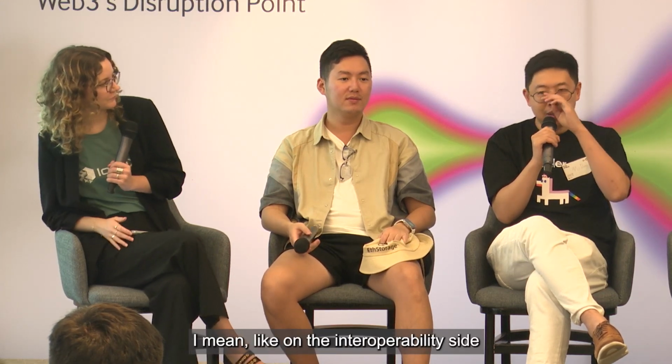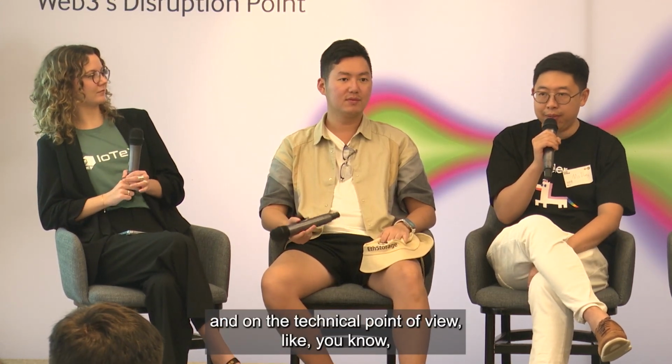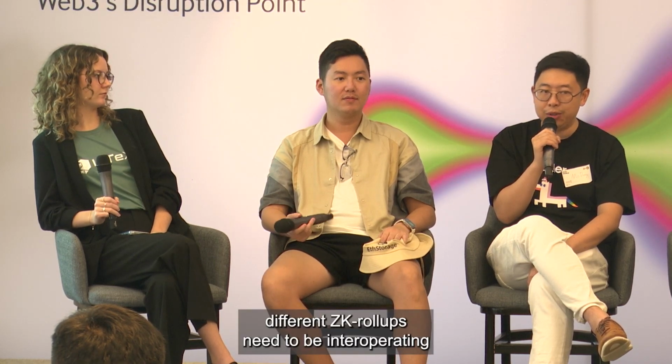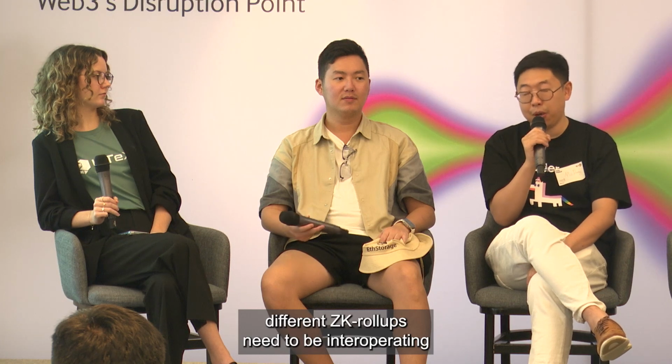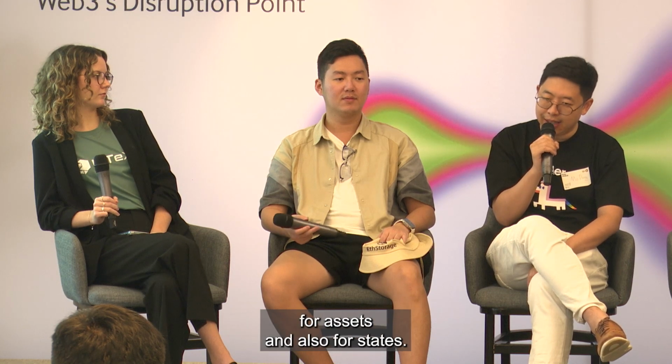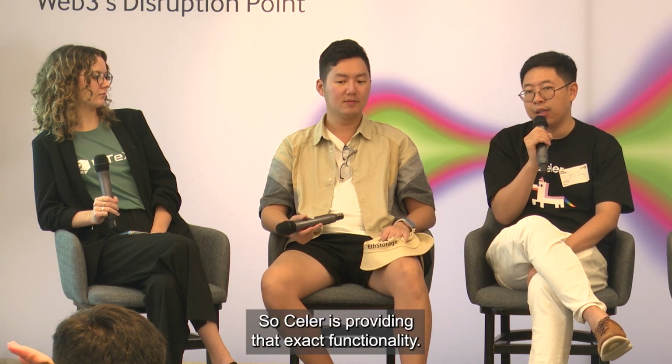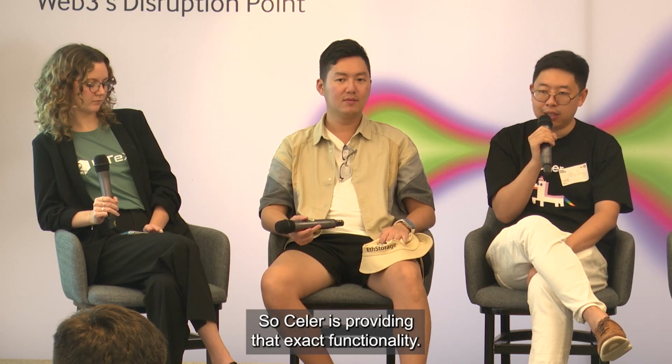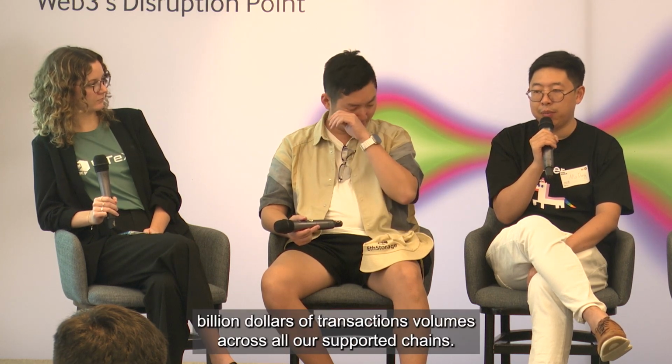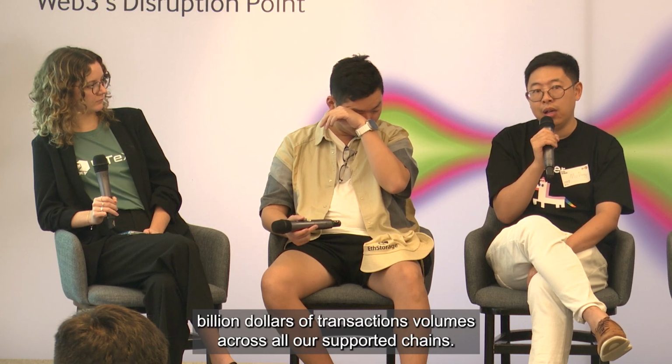So yeah, on the interoperability side, from a technical point of view, different ZK rollups need to be interoperated for assets and also for states. Celer is providing that exact functionality. We have processed about $15 billion in transaction volume across all our supported chains.